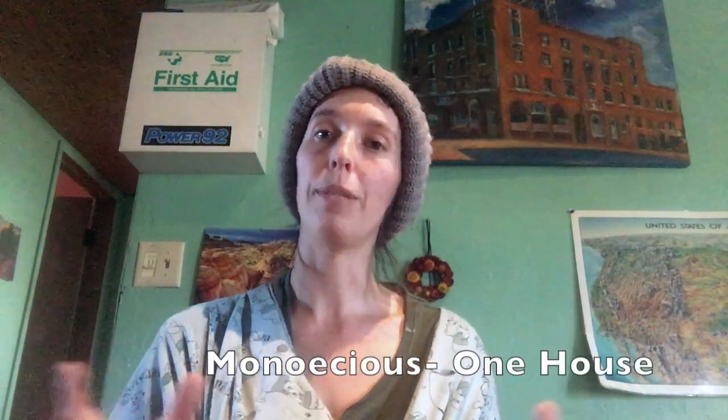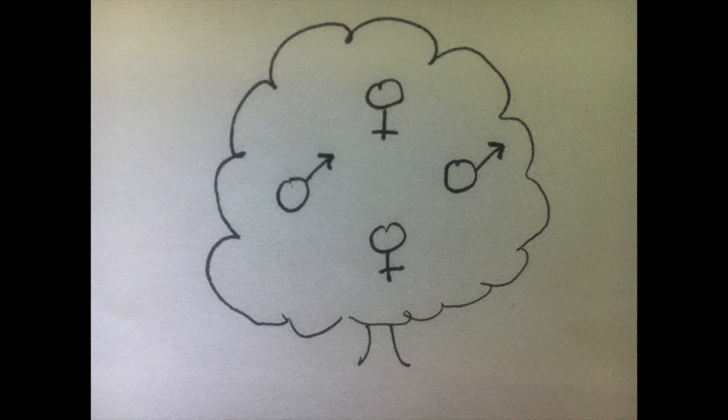So if you have an imperfect flower, then you're going to need to make sure that you have access to both the male and the female flower parts. So monoecious means one house, which means that you have the male and the female flowers on the same plant, so like living under one house. So you have all of the parts available.